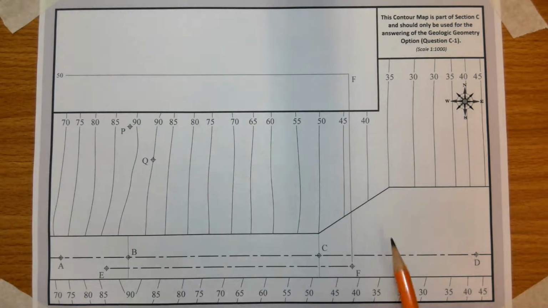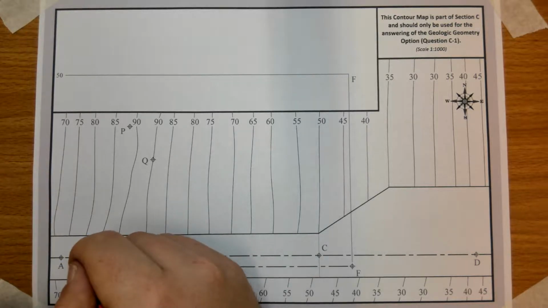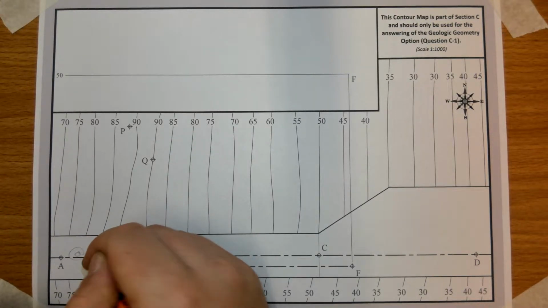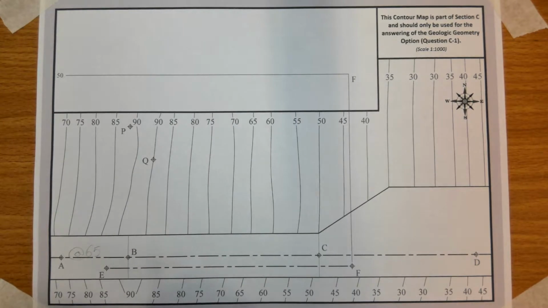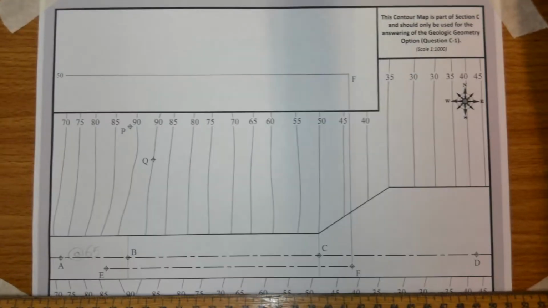Now, remember the ratio for cuts is 1 in 1.5. This area from A to B, how do I know what this is? I know it's level at altitude 65. Is it a cut or an embankment? I want you to think about it. It is a cut.